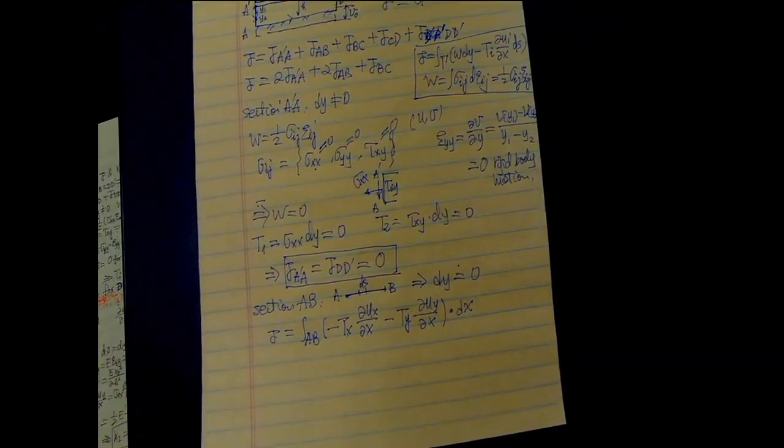Okay, so in this case, do I know my Tx or Ty? Tx will be a tau xy. It might be 0, but I'm not sure. Could be.